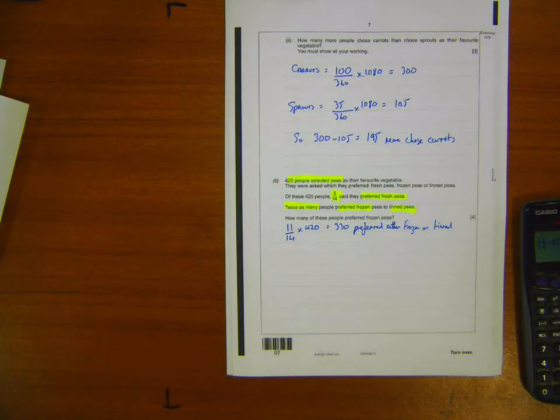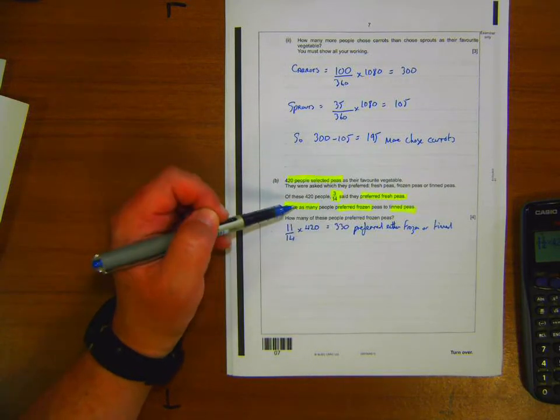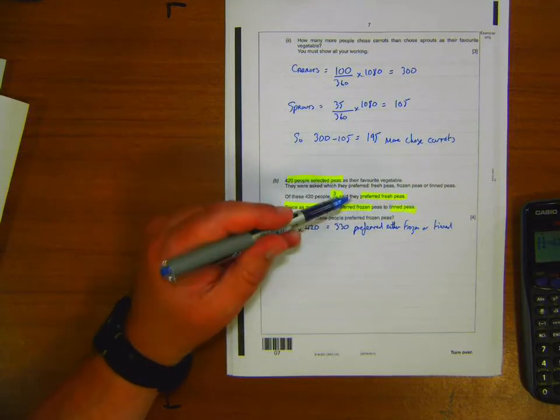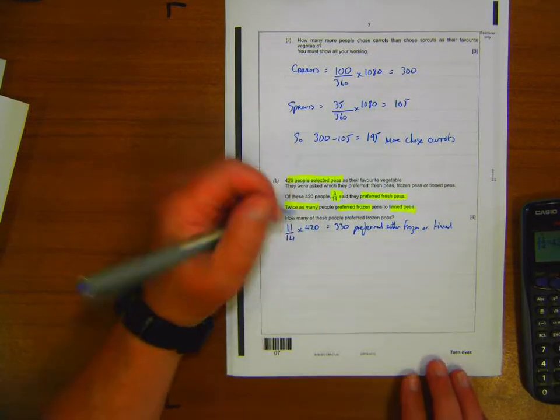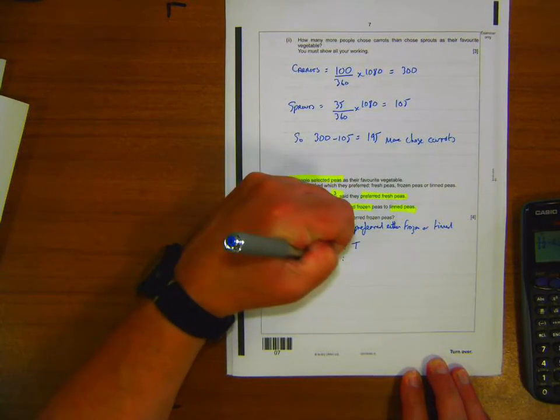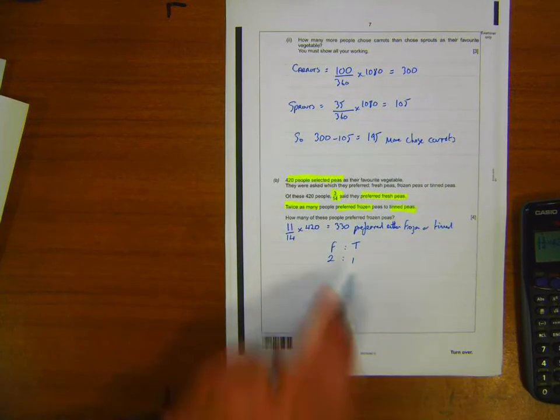Okay, come on boys, focus. So 330 preferred either frozen or tinned. And I know that twice as many preferred frozen to tinned. So if you think of it as a sort of ratio, frozen to tin, twice as many preferred frozen to tin.